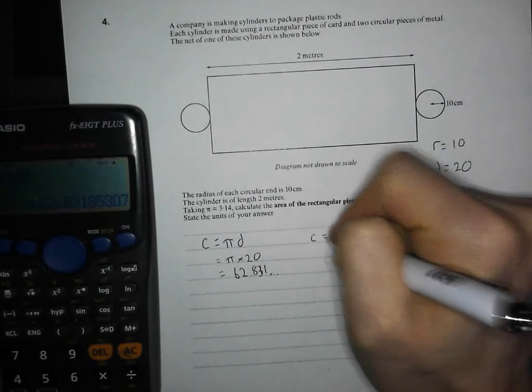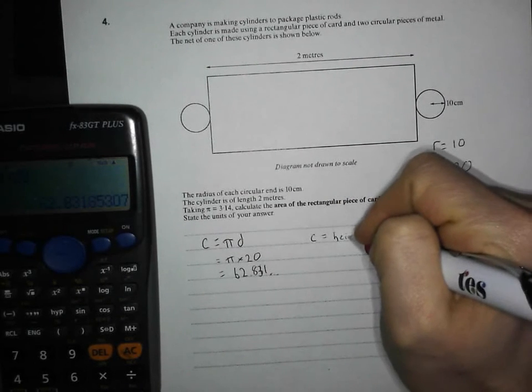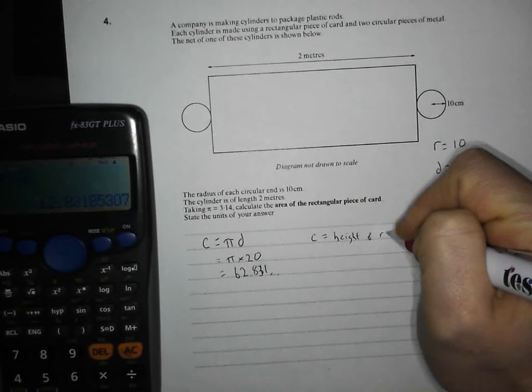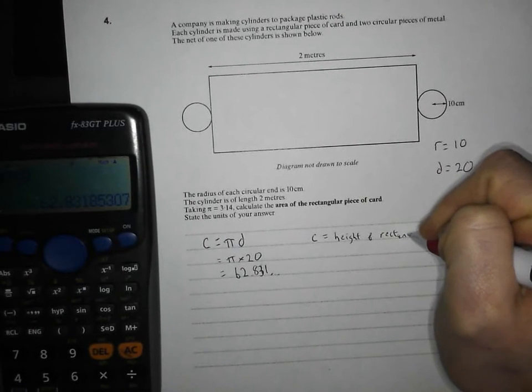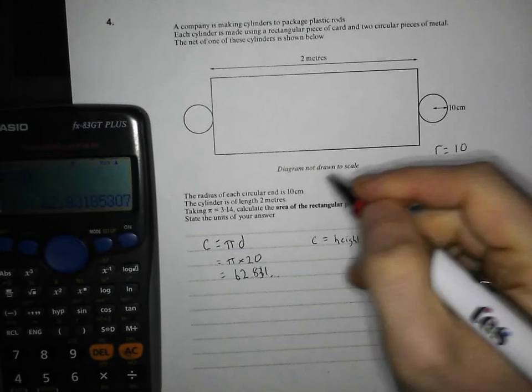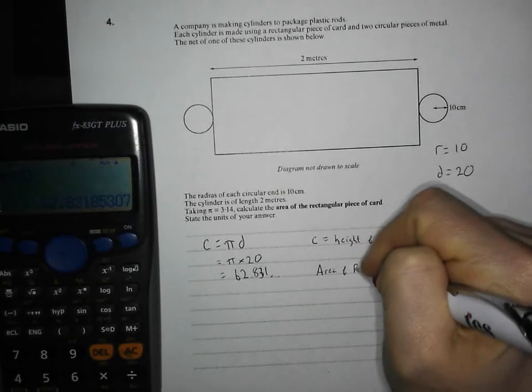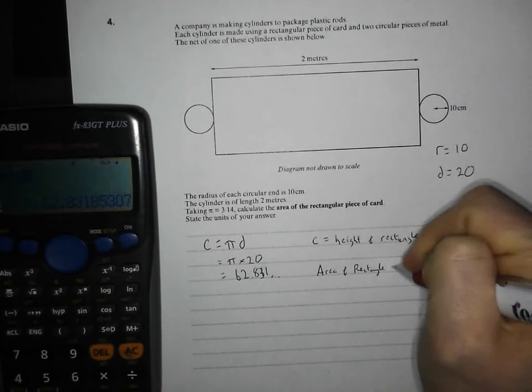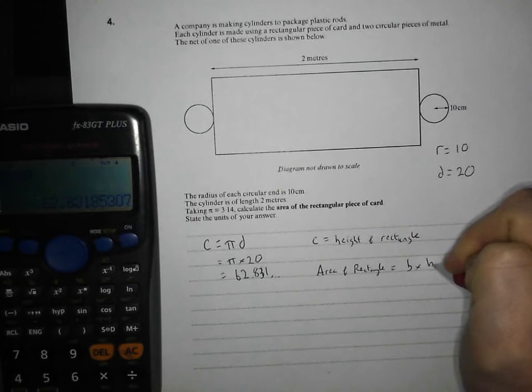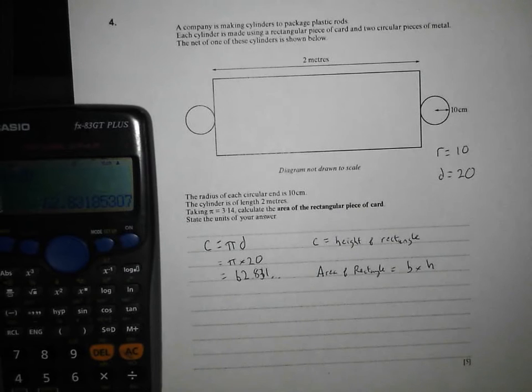So I'm then going to say circumference equals, I'll put a height of rectangle. And the reason I'm doing that is both to remind myself and the examiner that I know what I'm doing here. So my area of my rectangle is going to be equal to base times by my height. Now, one extra thing I've got to be very careful with here is all about the units.